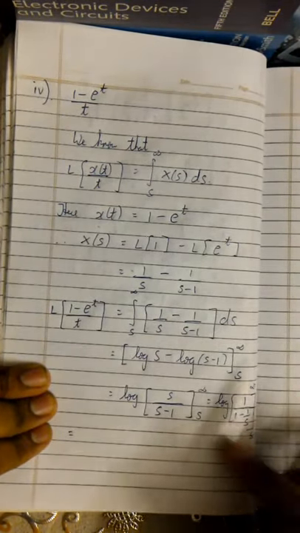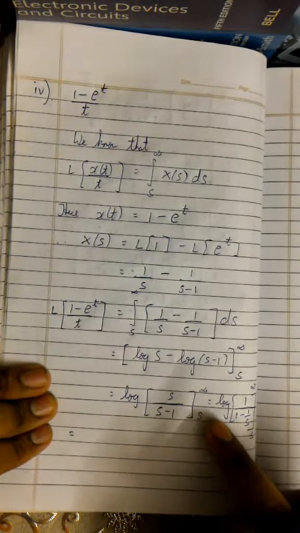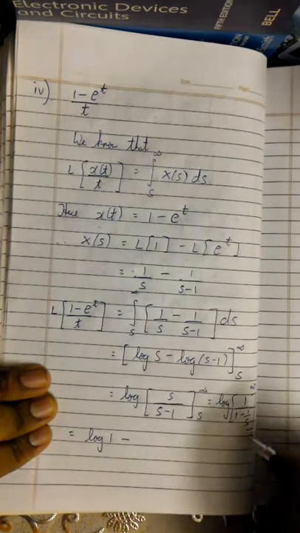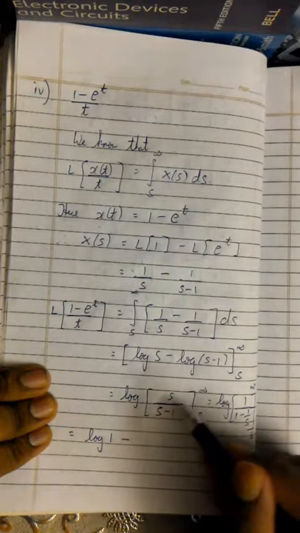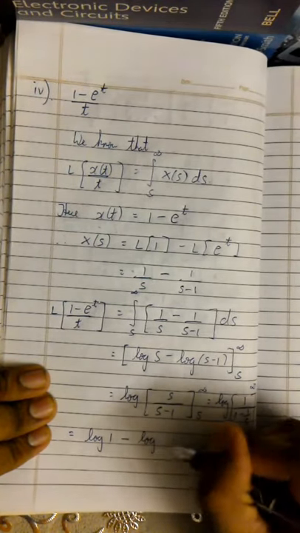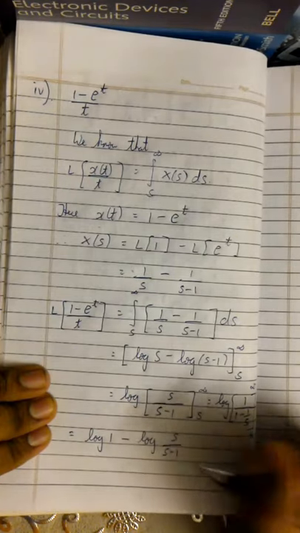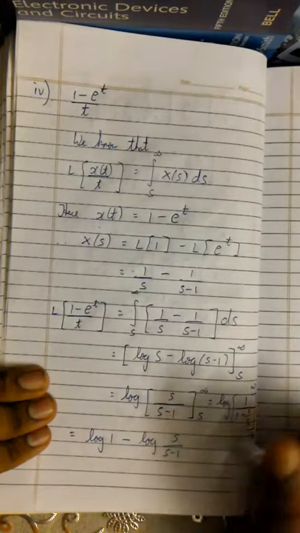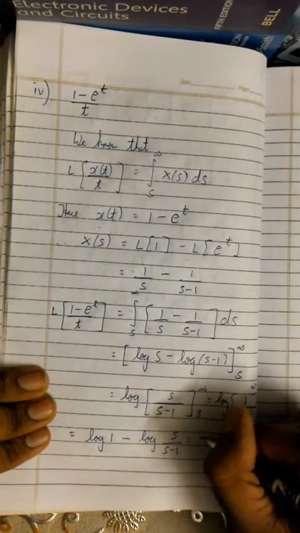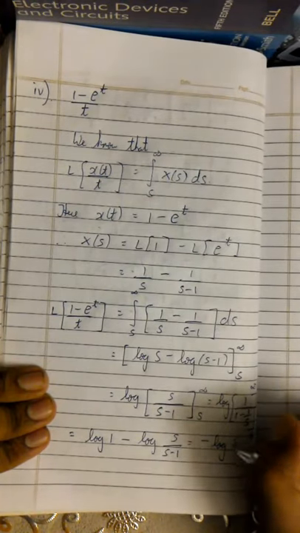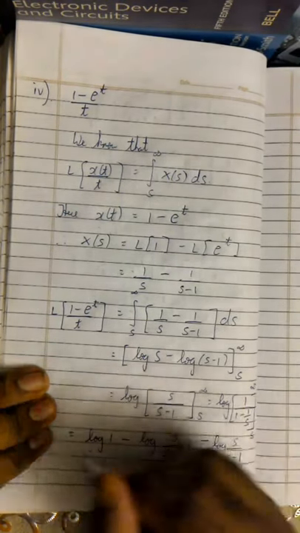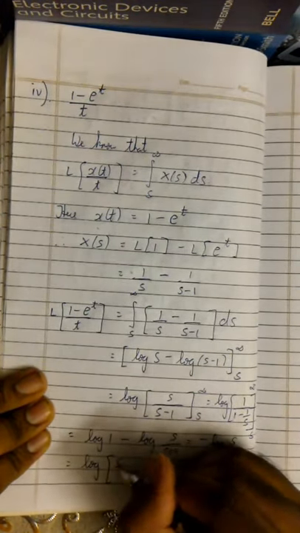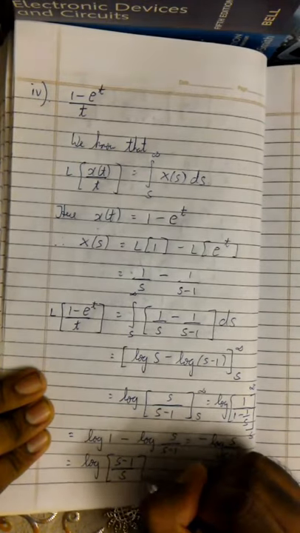Now if I substitute infinity over here, I'll get log of 1 by 1 minus 0, which is nothing but log 1, minus, and if I substitute s over here, I'll get the same value, log of s by s minus 1. Log of 1 is 0, so 0 minus log of s by s minus 1, which is nothing but log of s minus 1 by s. So this is your answer.